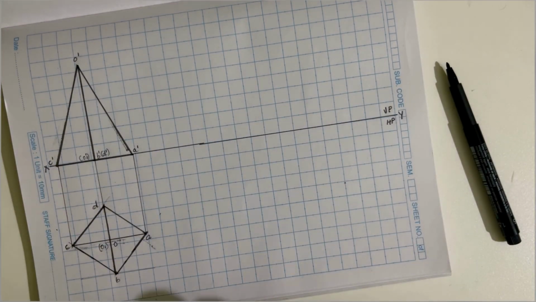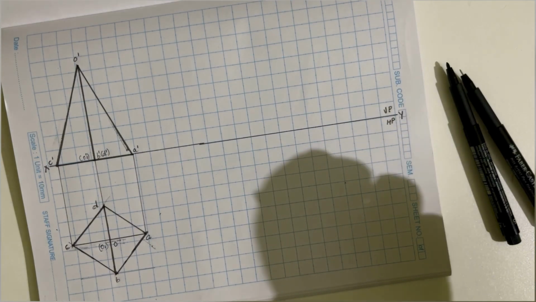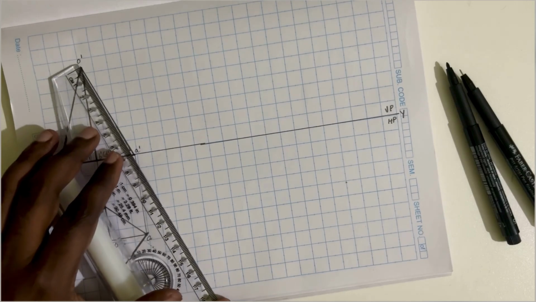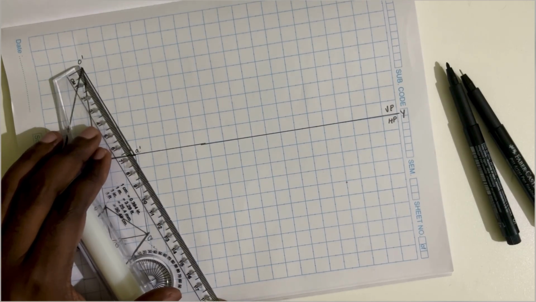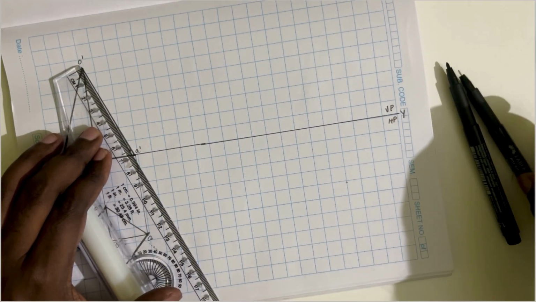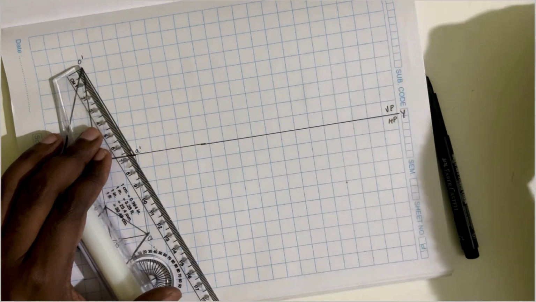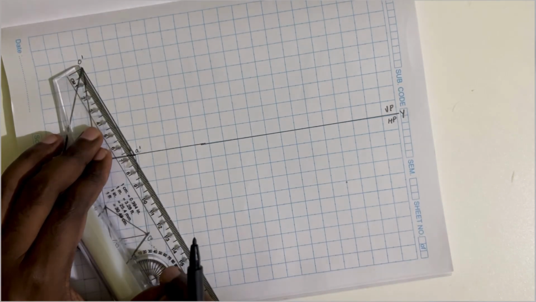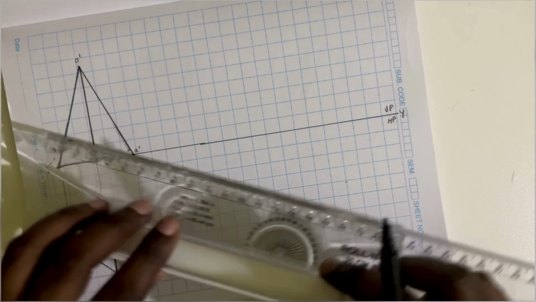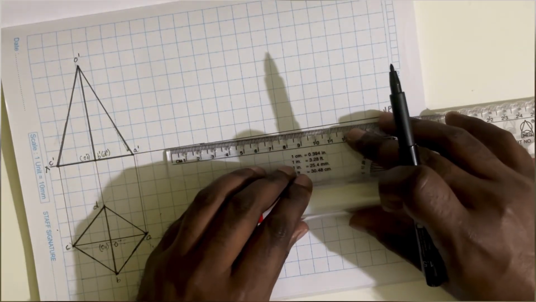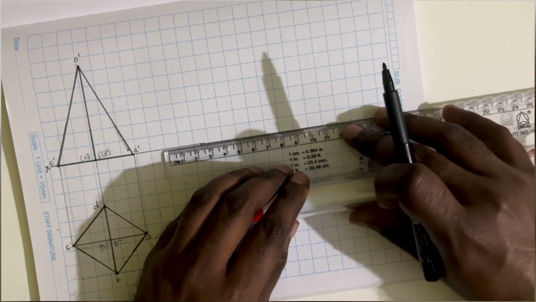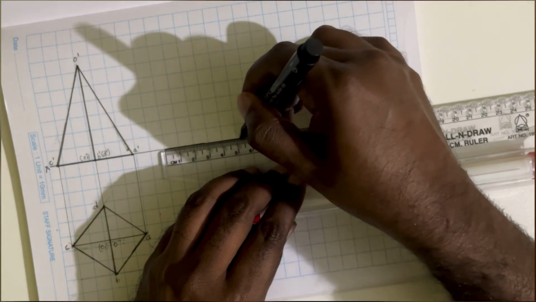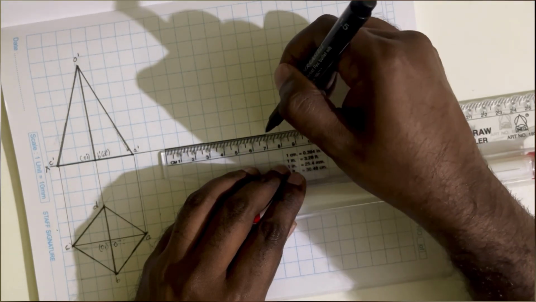We shall just consider measuring the slant edge, that is O dash and A dash. Whatever the length I'm going to get, I'm going to transfer that on the XY line. So that is O dash to A dash. Here it is somewhere around 7 centimeters. So I'll be drawing a line of length 7 centimeters here on the XY line. So this marks the slant edge resting on the HP.